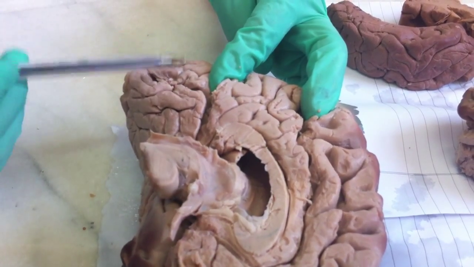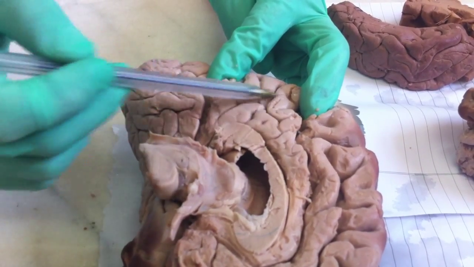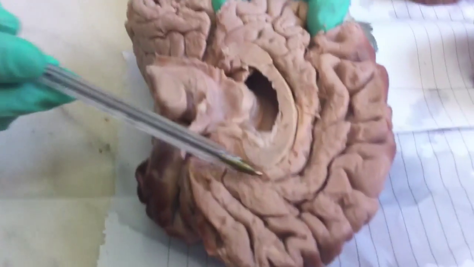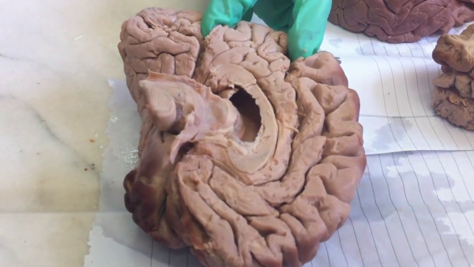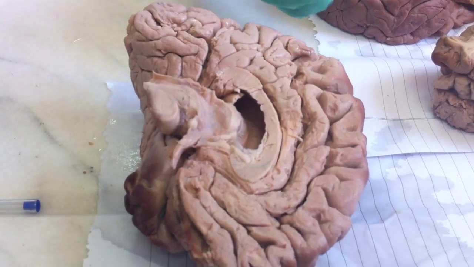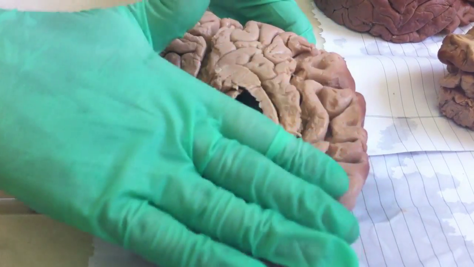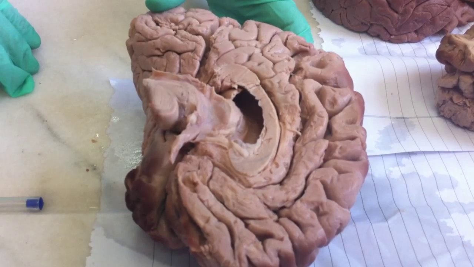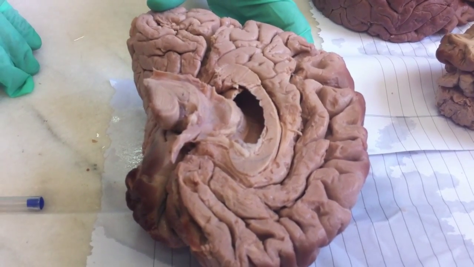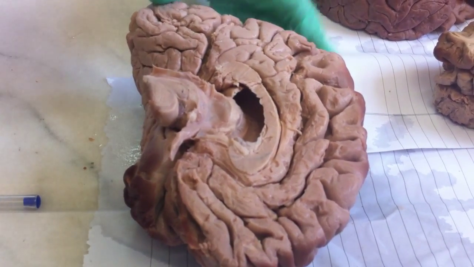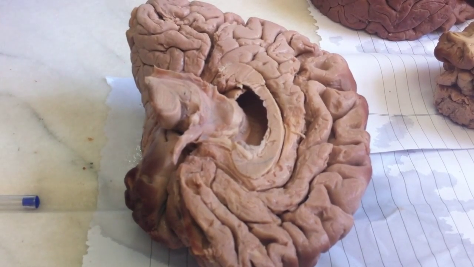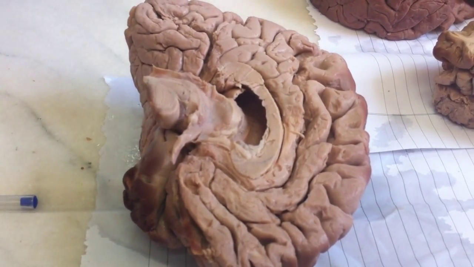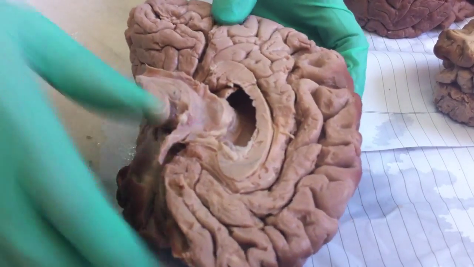Cuneus, precuneus, paracentral, superior frontal gyrus, cingulate gyrus. Then you're done. We did schematics last class. So this is the medial surface. Nothing else to know for the practical exam. For the practical, you have tags attached to this, and also you have proper tracks.